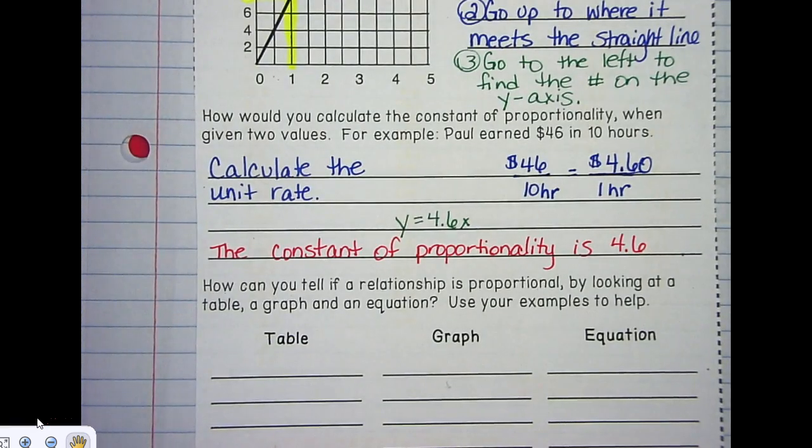So on a table, you can tell if each x value is multiplied by the same number.